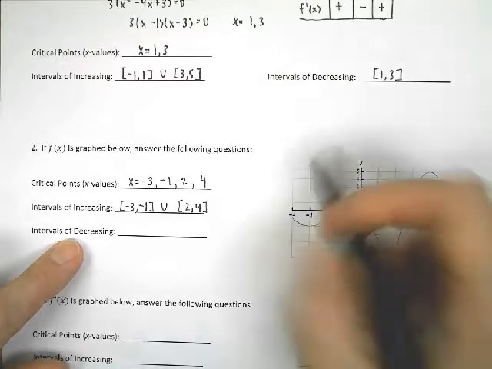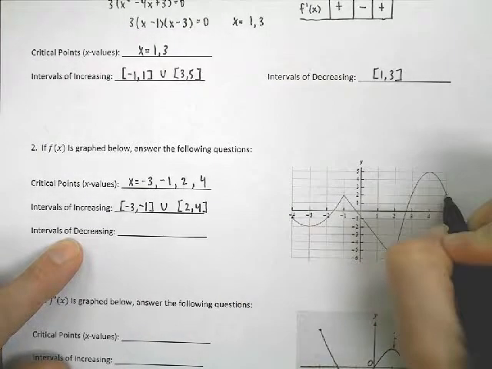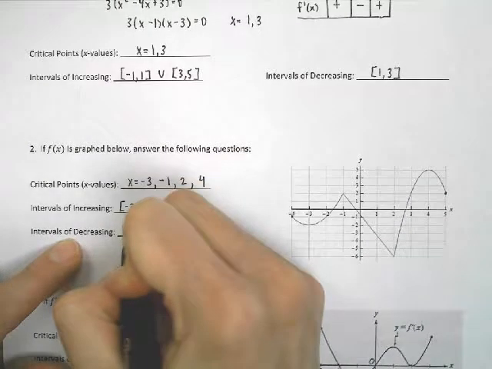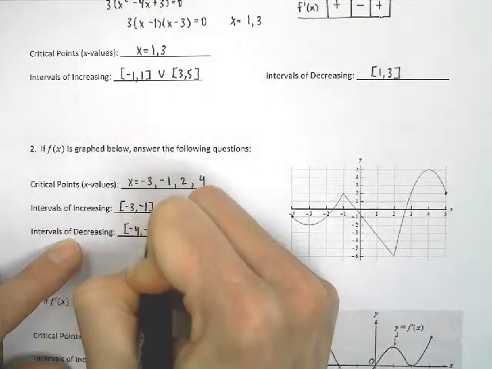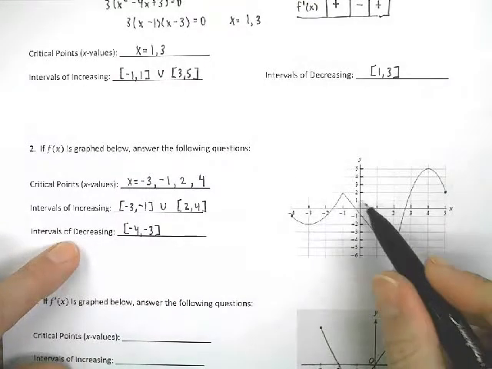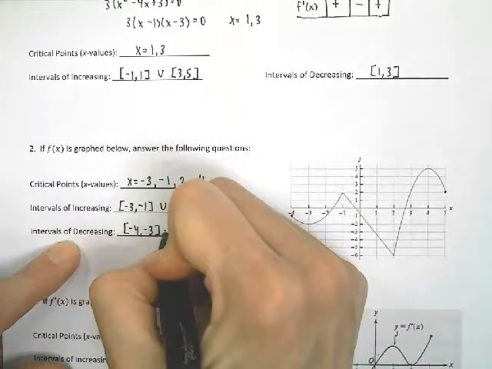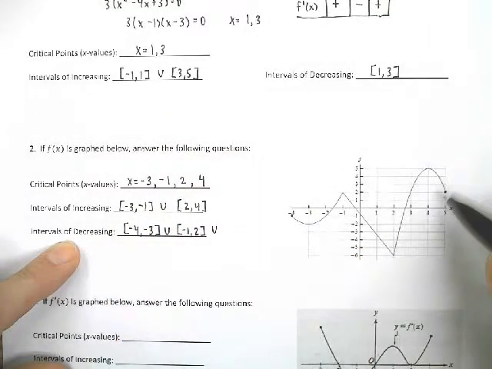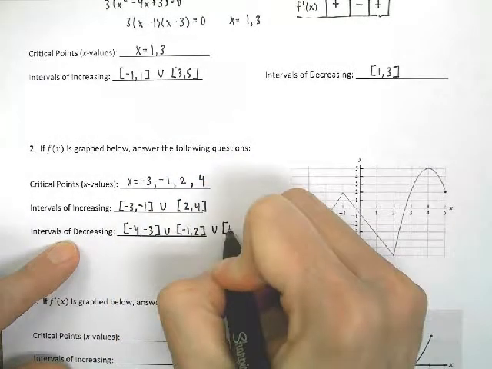Again, I'm assuming I'm on a closed interval here, so we'll assume these have definite endpoints there. So then decreasing, I have a negative slope from negative 4 to negative 3, from negative 1 to 2, and then again from 4 to 5.